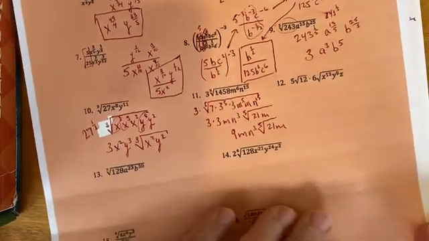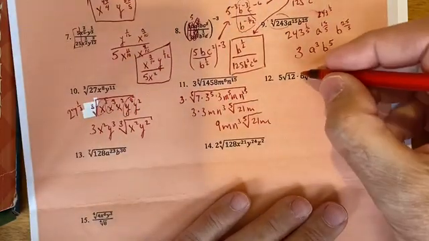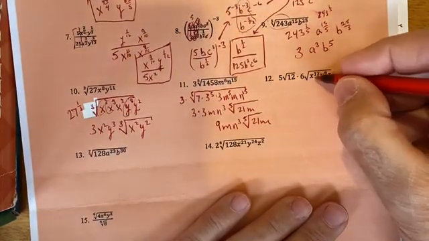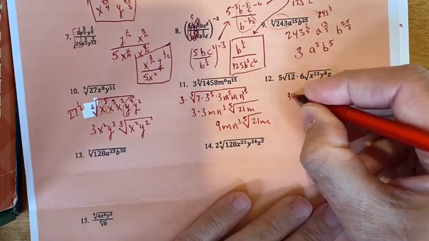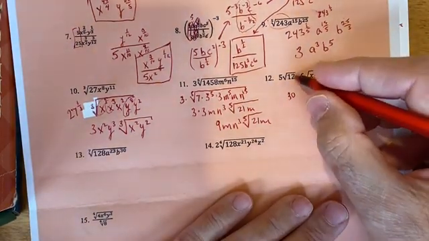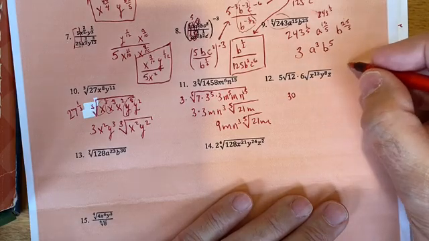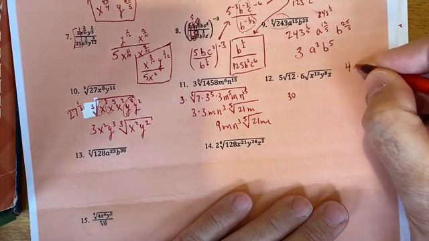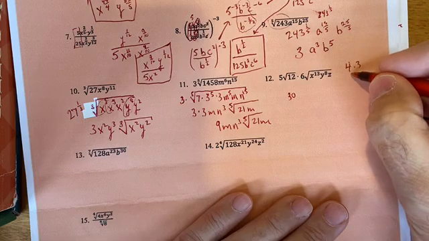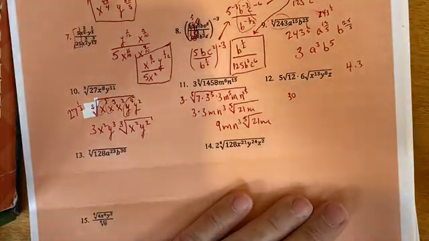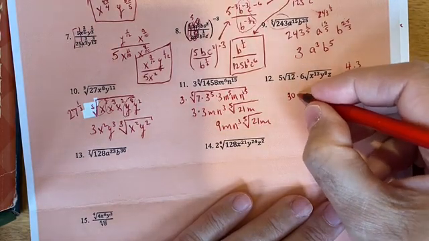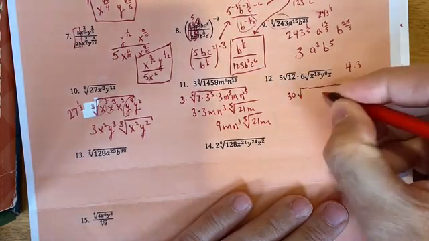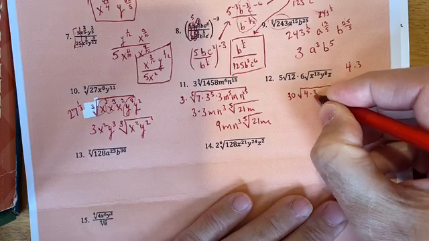Okay. Now the stuff that's out is out, and the stuff that's in is in. So 6 times 5, that's 30. That's already out. 12 is the same thing as 4 times 3, and I know 4 is a perfect square. So I'm going to separate this 12 into 4 times 3.